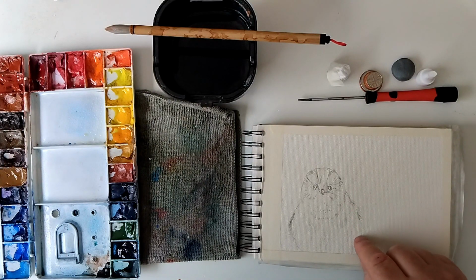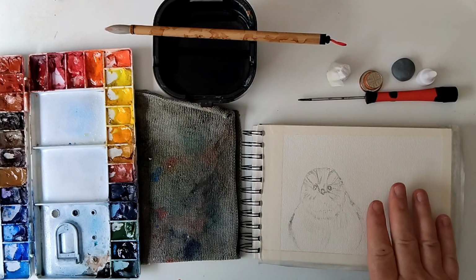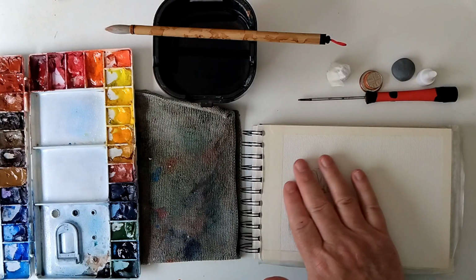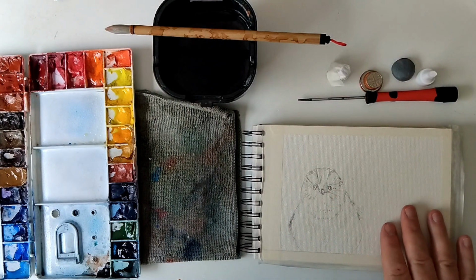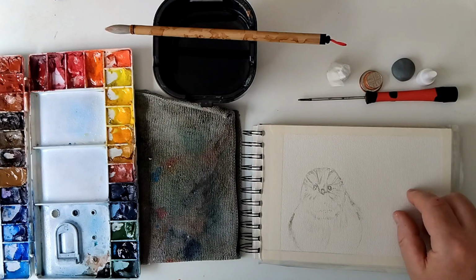So bear in mind the outside can be very, very white as well. So basically this wants to be quite light, and then the rest of it wants to be quite dark, and then I'll put in a few circles.